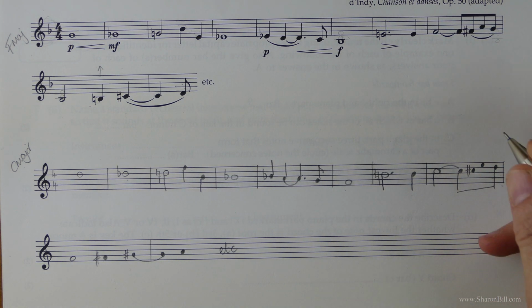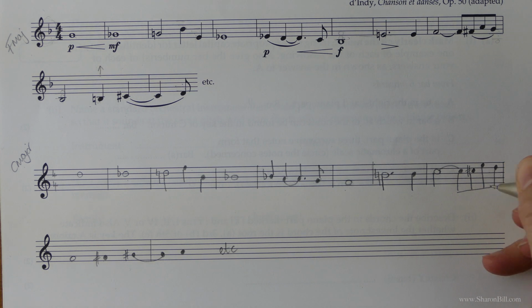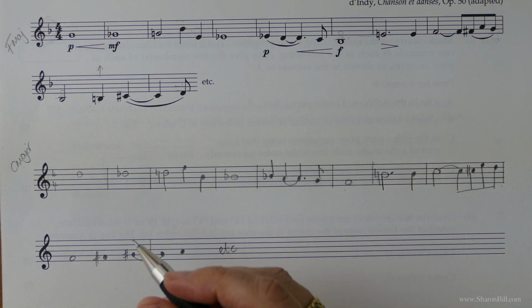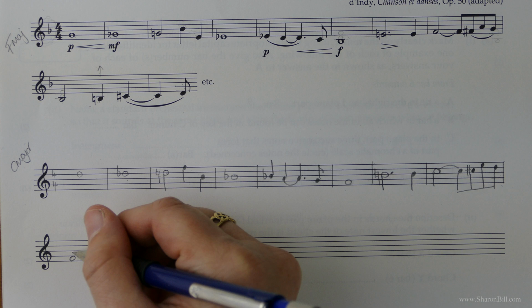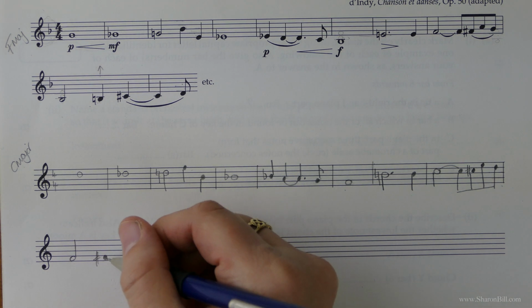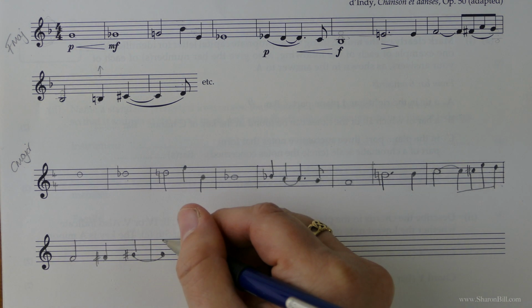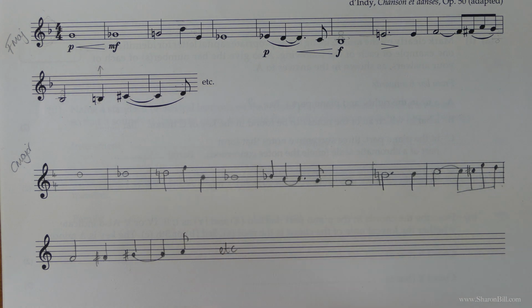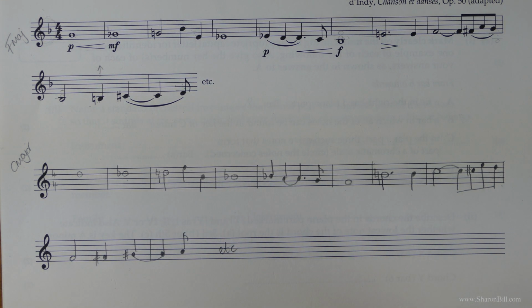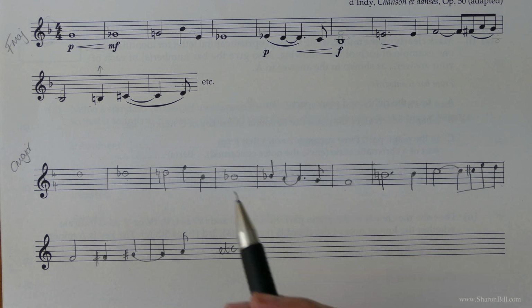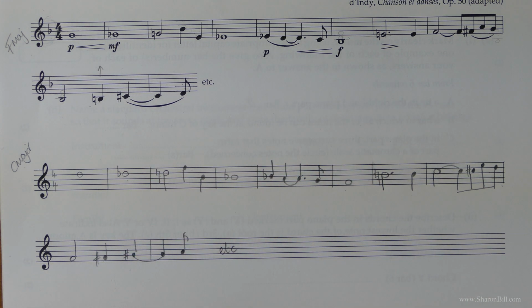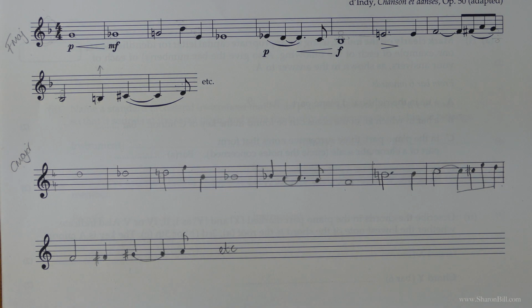So just beam those together. By all means use a ruler if you feel like that would just help you to make it neat and more legible. So stems up here because we're below the middle line. And still stems up there. So for the purposes of that question, that's all the work done. You don't have to put all these dynamics and so on. We don't have to put the slurs and so on. If you find you've got time to spare, then by all means you can do that. But that's that question completed.